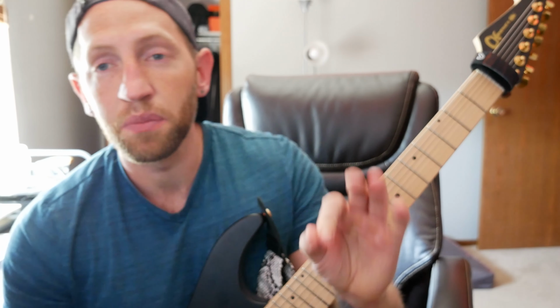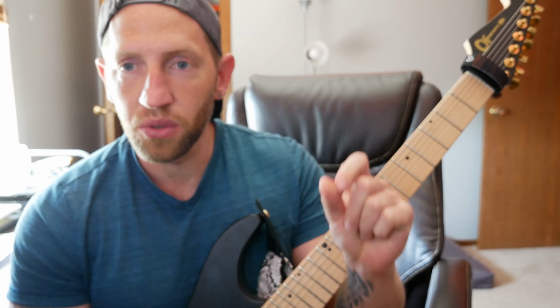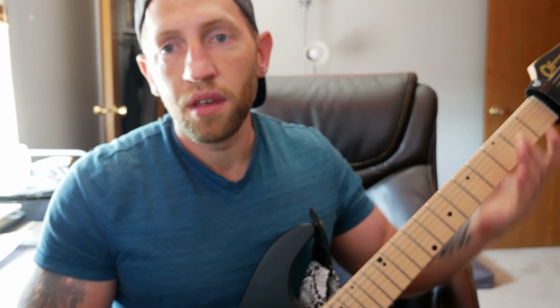I know I'm adding or minusing a few notes, but adding those little pieces of legato in between those pick notes adds a whole different flavor to it than just everything being picked at the same time.